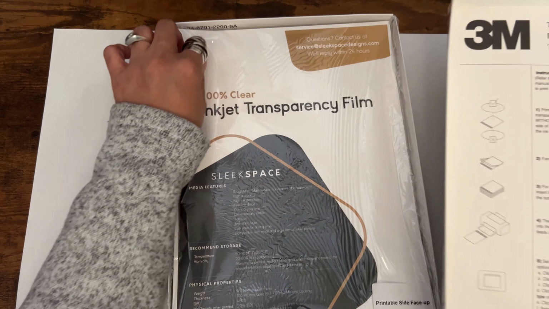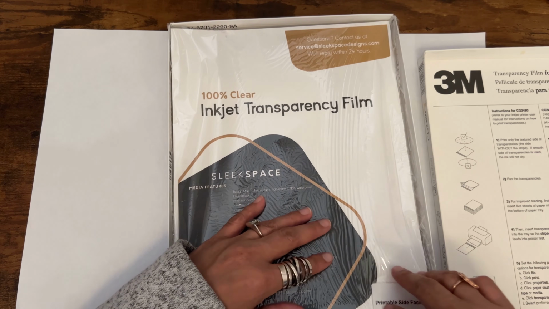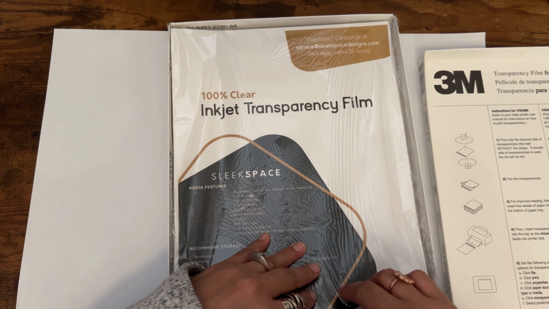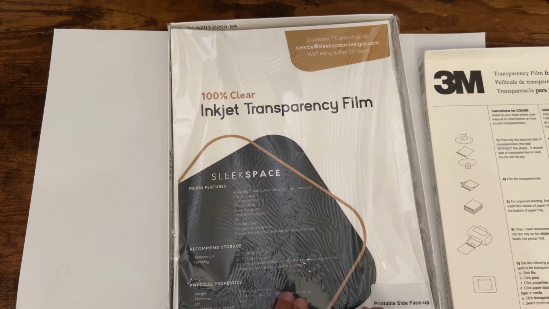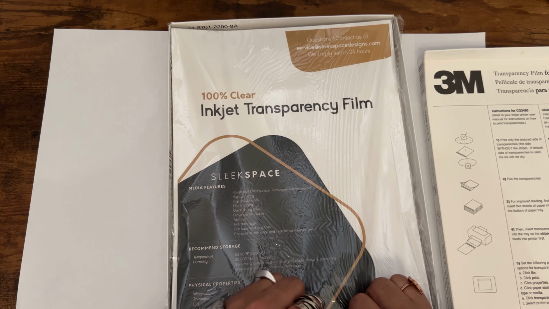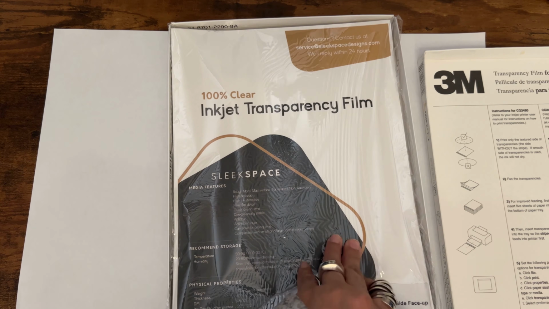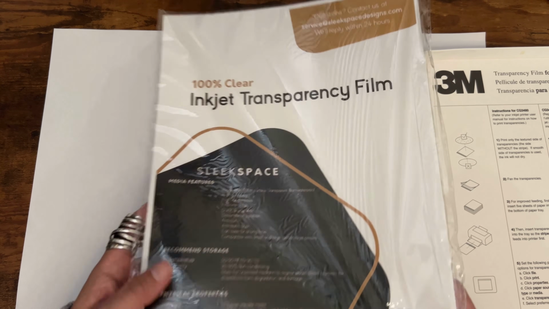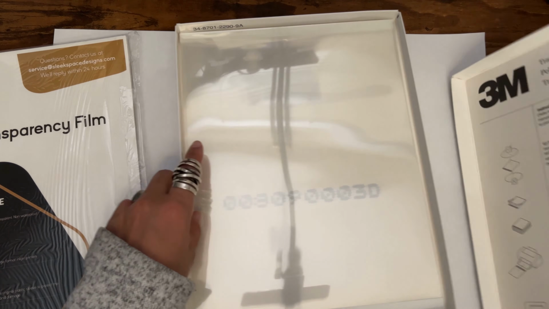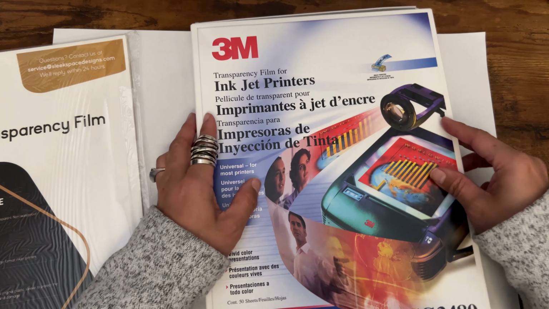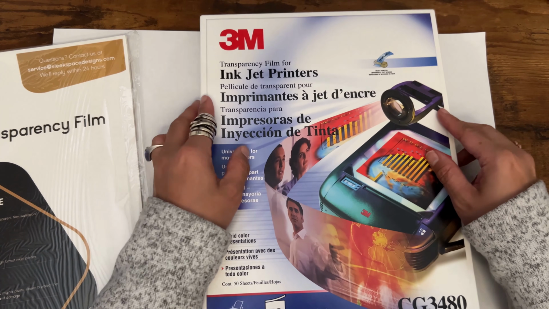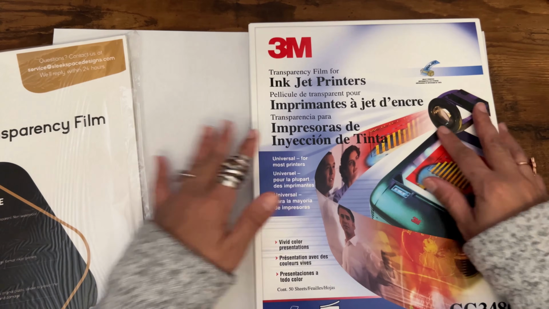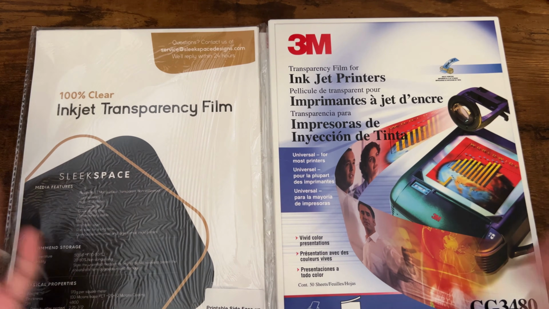And these are just some of the transparencies I've been working on. I have tried printing on inkjet printers. I've tried 3 different inkjet printers that I was able to get a hold of: my old Epson, my new Epson EcoTank printer, and also my mom's Hewlett Packard printer. And all of those were a fail. Let me explain.